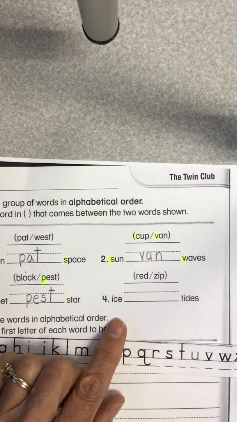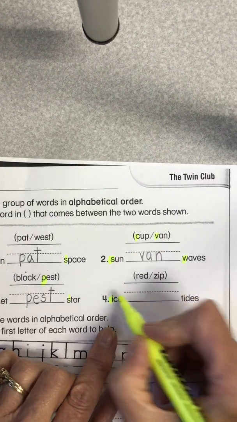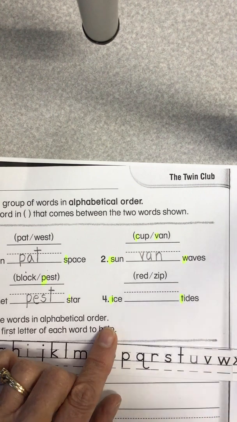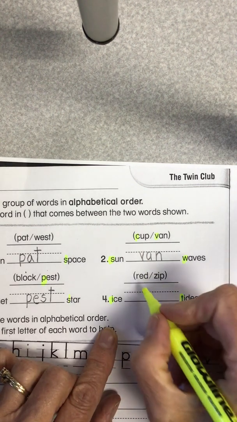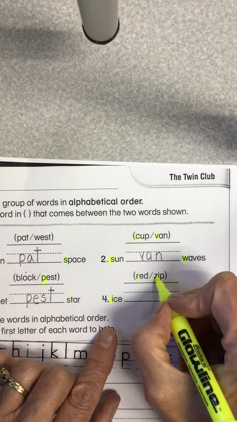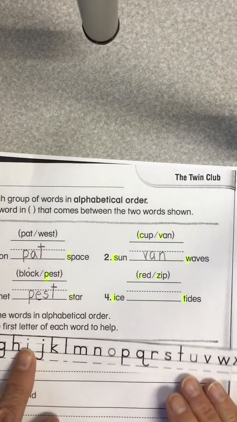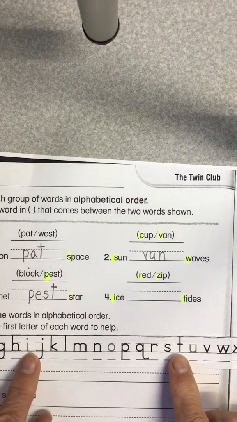Okay, next one, I've got ice and tides. I'm looking at that first letter. And the words that might fit between are red and zip. So let's find the I right here and the T right here.